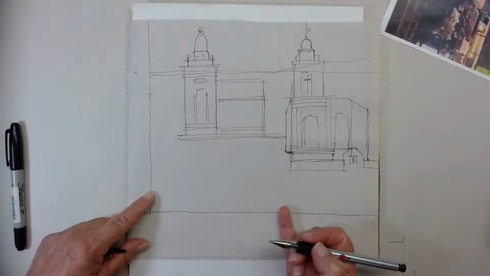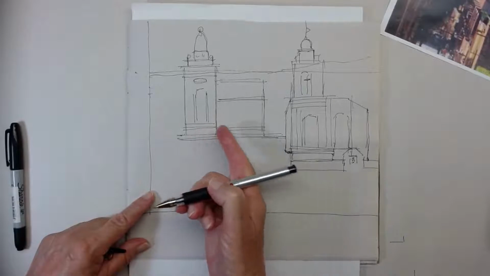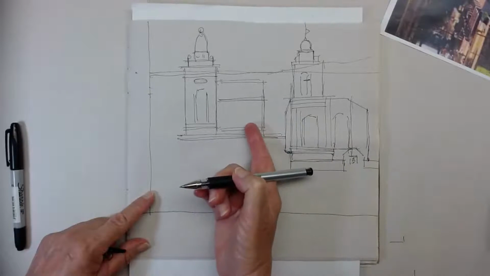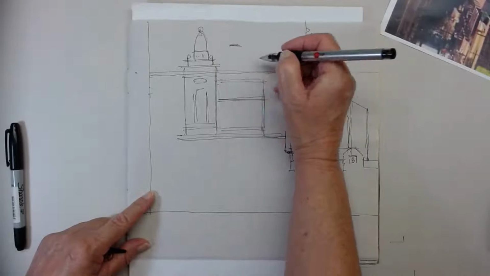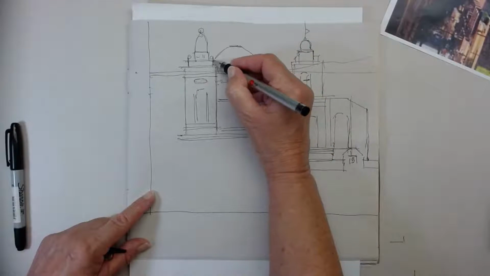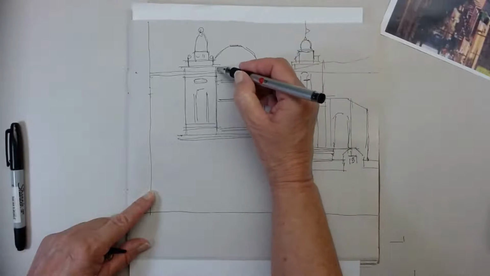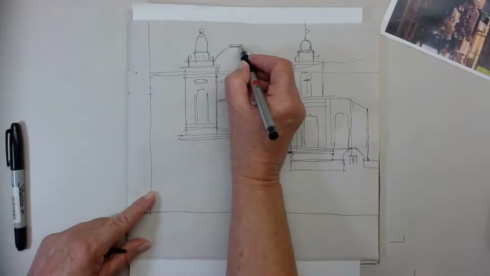So here I have the 1, 2, and the beginning of the third. Notice that these shapes are overlapped, right?